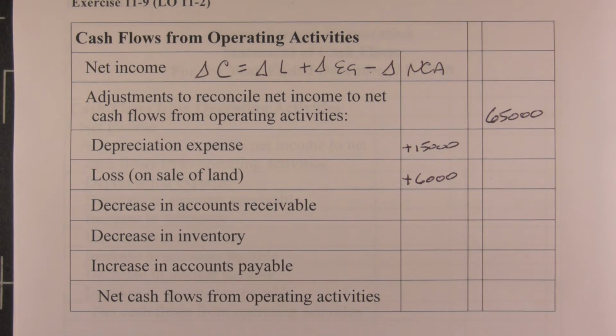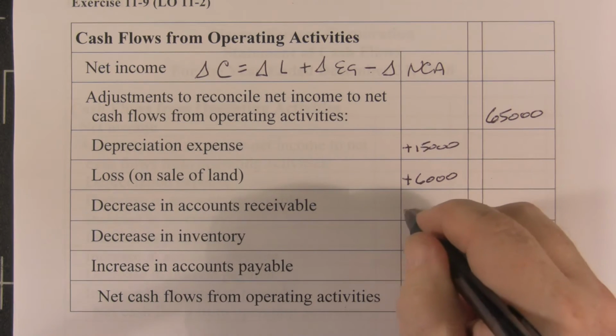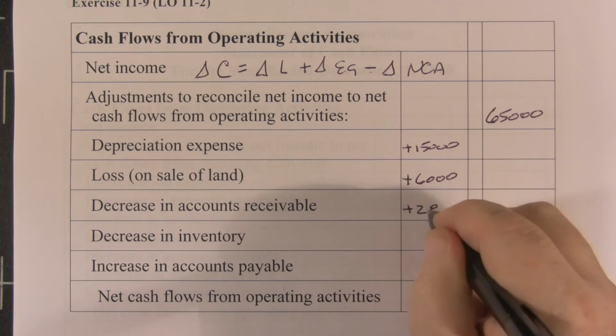Accounts receivable went down. Think about that. That means that we collected more money than sales for this year. In other words, we collected some money that people owed us from prior periods. So our accounts receivable went down by how much? Let me take a look. $28,000. So we have to add that back.